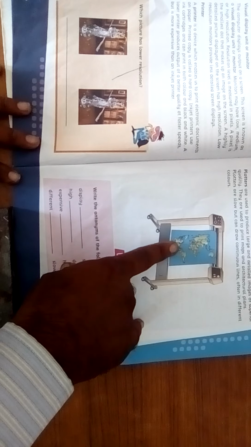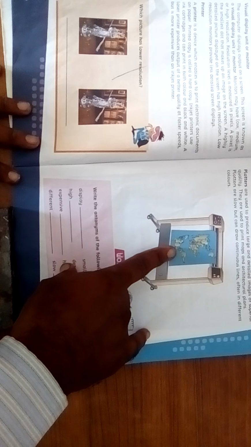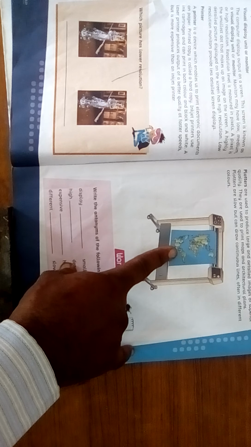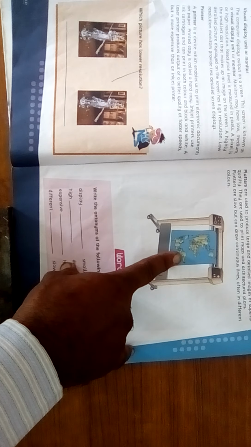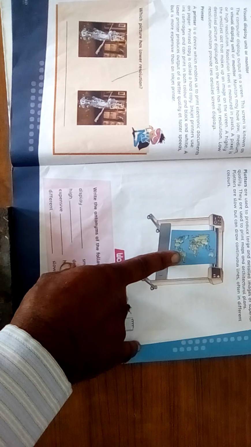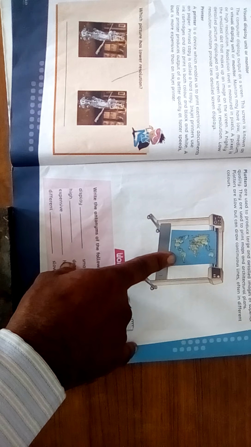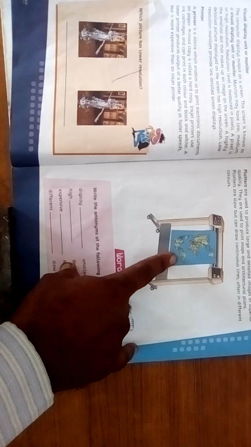This device is known as a plotter. It is an output device that is used to print large maps and architectural plans. The total work of architectural plans is always done by using plotters.